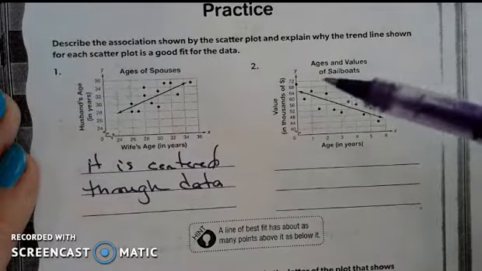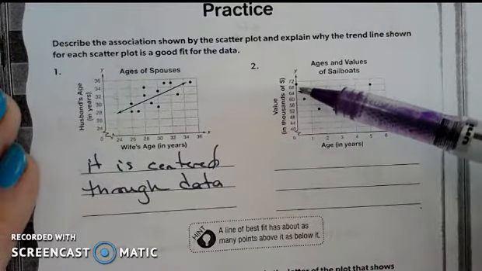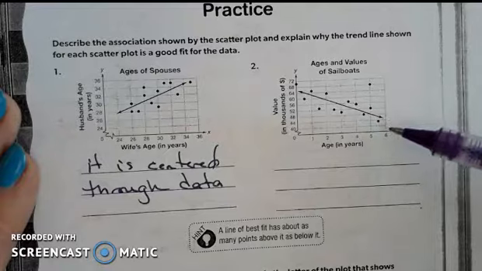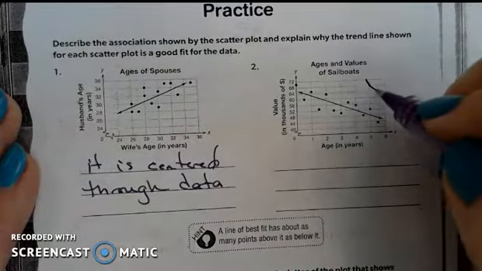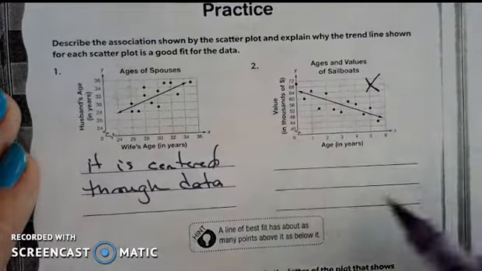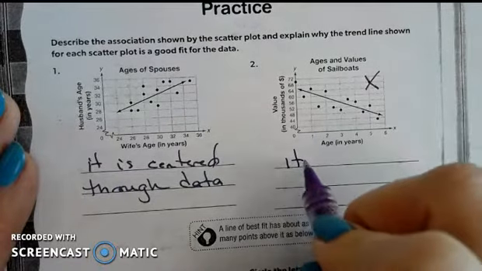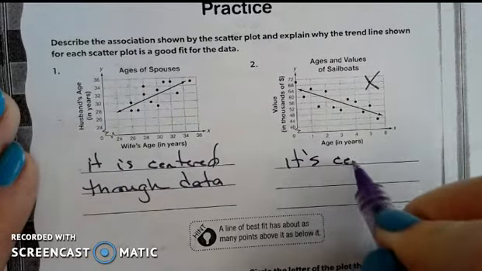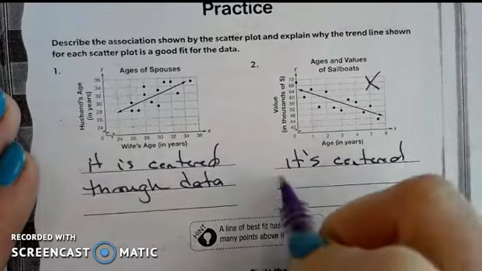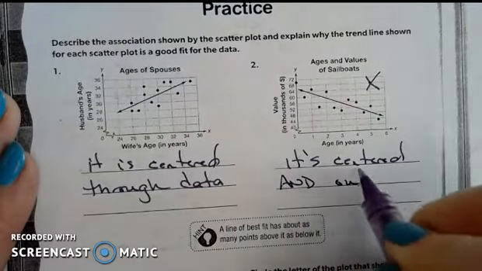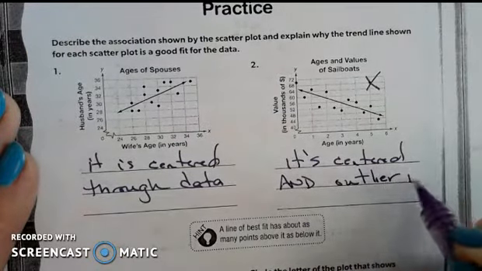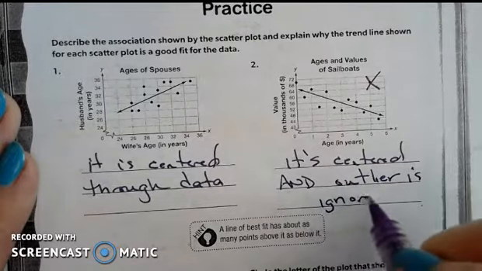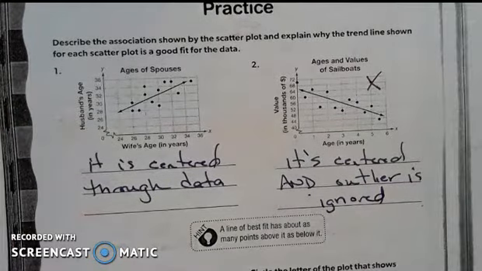Number two, we've got another line through the center of all of this, ignoring this outlier. So again, it's centered. And the outlier is ignored. Remember, we kind of want to ignore those outliers so it doesn't skew our line.